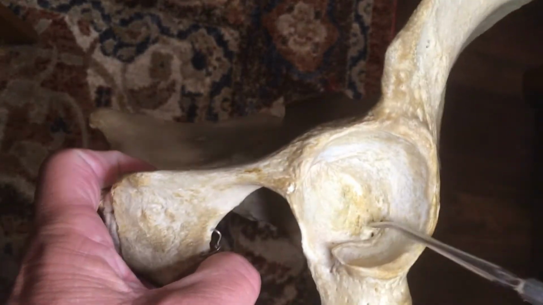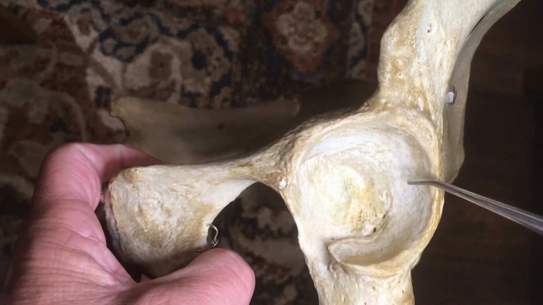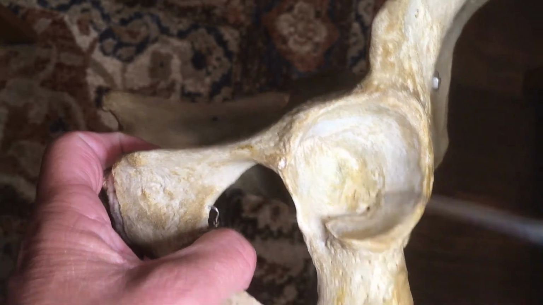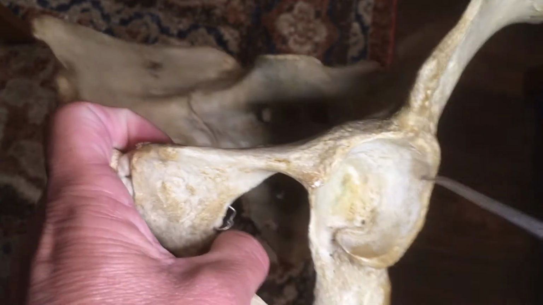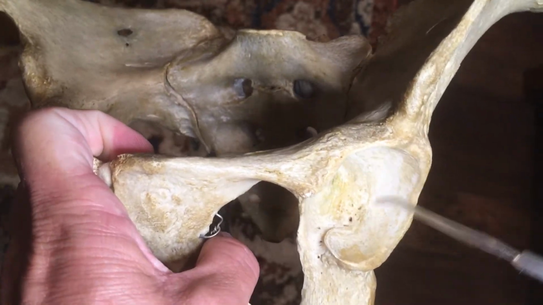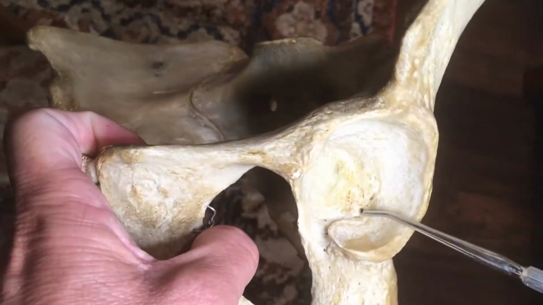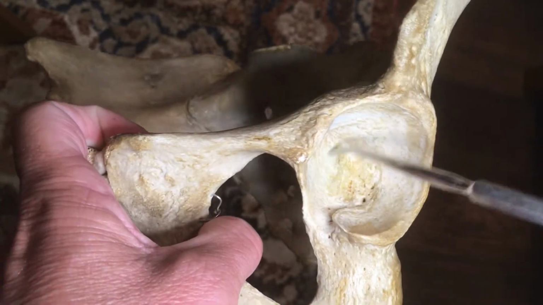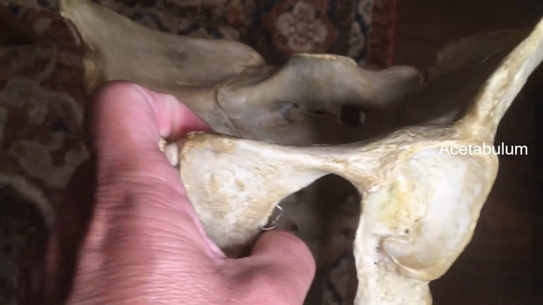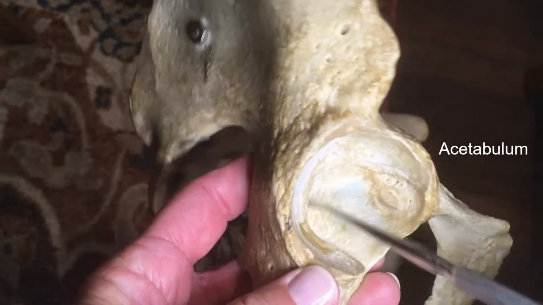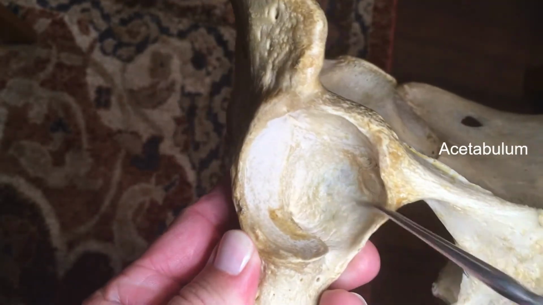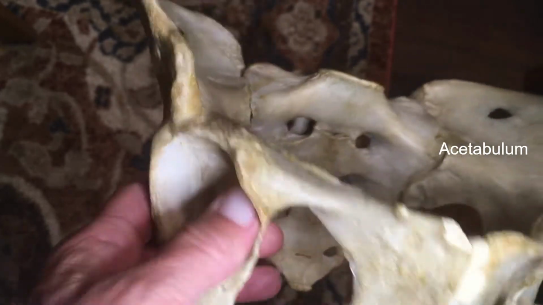Now, this structure is really at the spot where all 3 of those bones join together. And it's obviously a very rounded socket, and you can imagine the head of the femur goes in here. This is the acetabulum. Some people call it the acetabulum, whatever floats your boat. I call it the acetabulum.